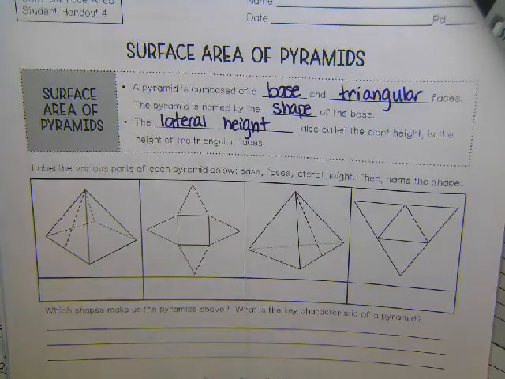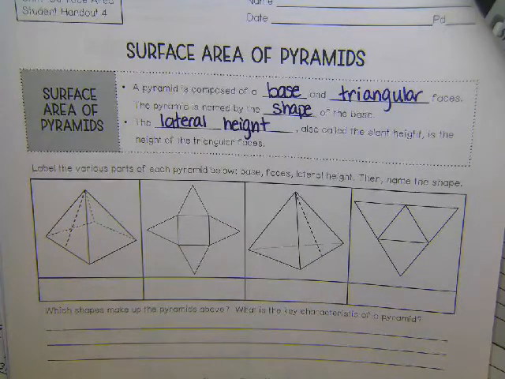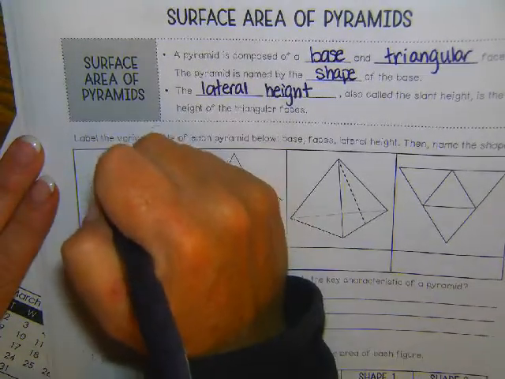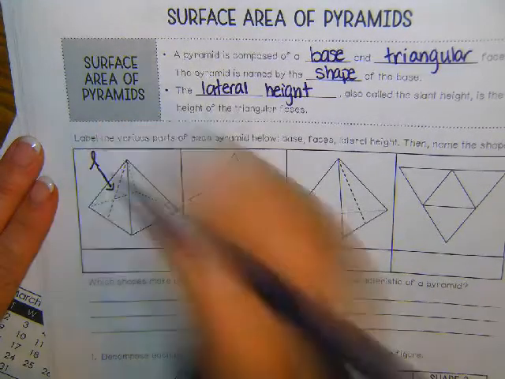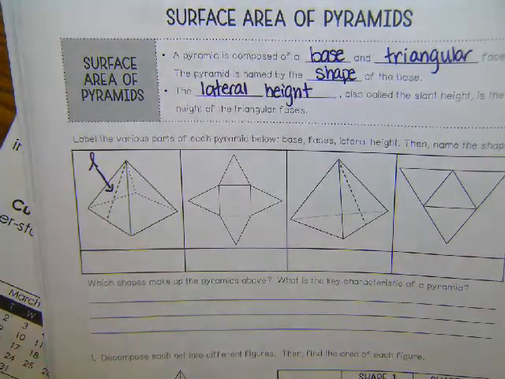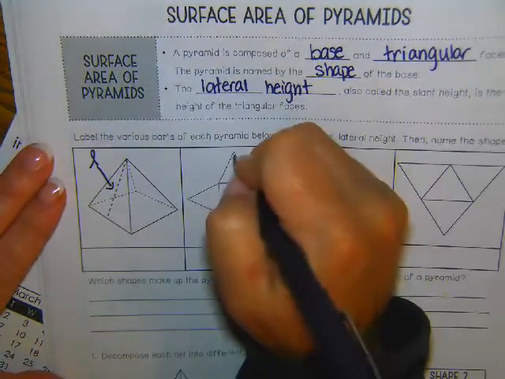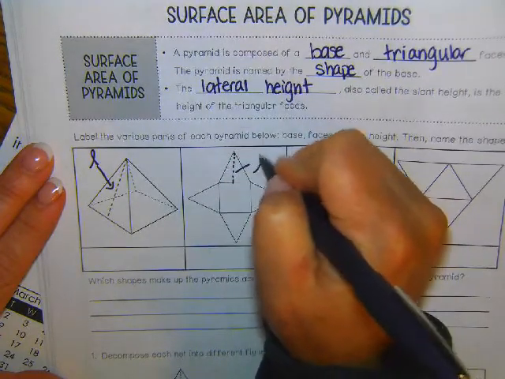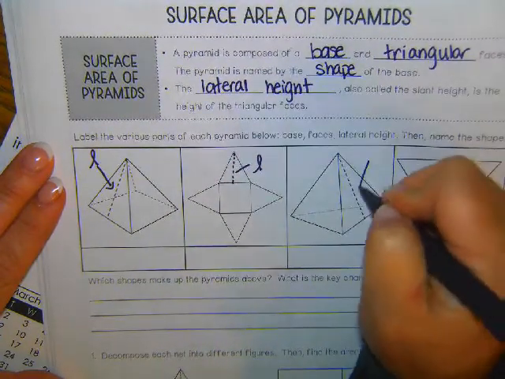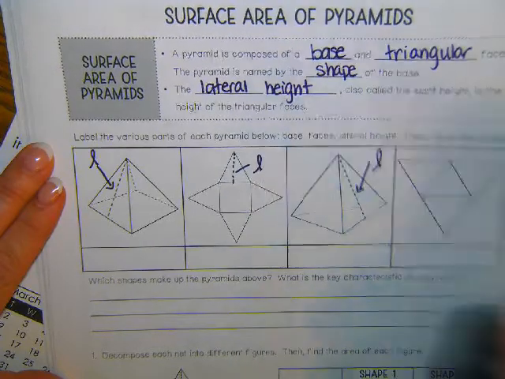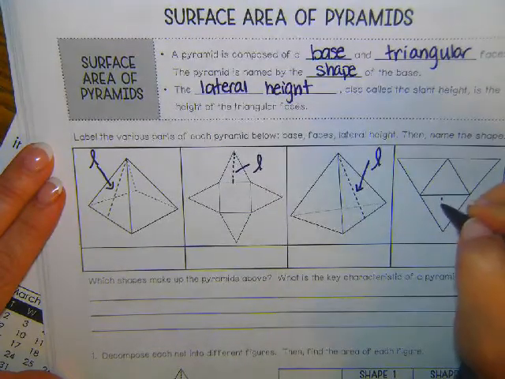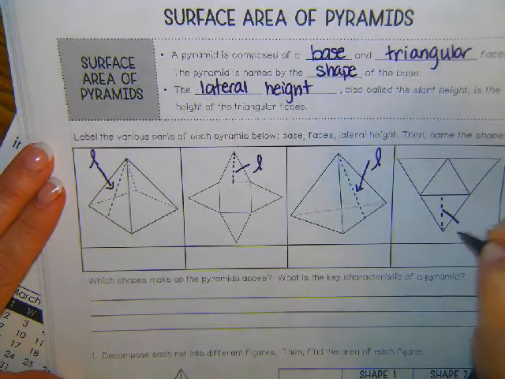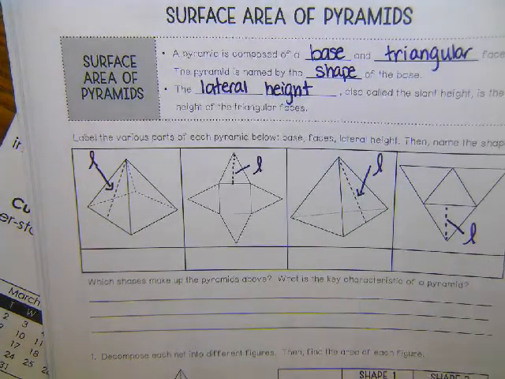So label the various parts of each pyramid below. We need base, faces, lateral height, and then we're going to name it. So in this one right here, this arrow, and it's always a cursive L, that's how we do the lateral height. We'll do that in all of them first. And the lateral height goes from the tip of the triangle to the base of the triangle. So this would be the lateral height. This one right here, the lateral height, and that right there is the lateral height. So there's one thing we had to label.